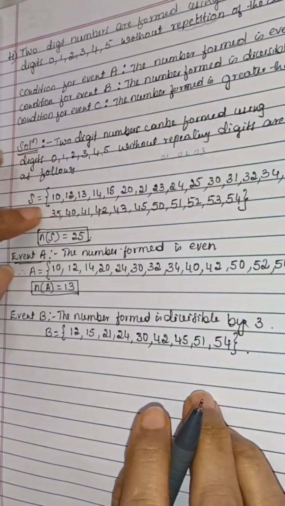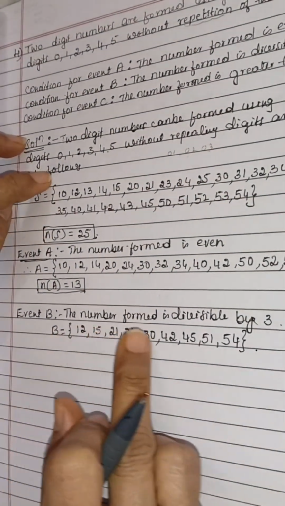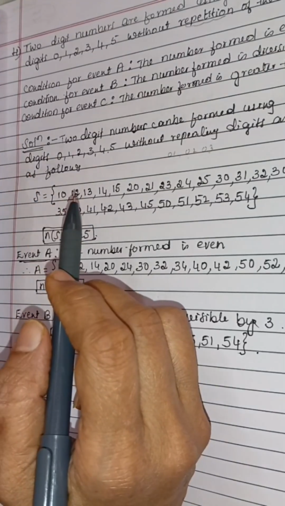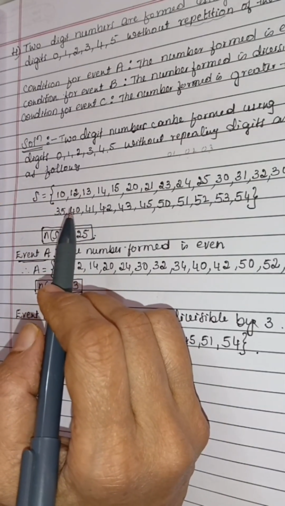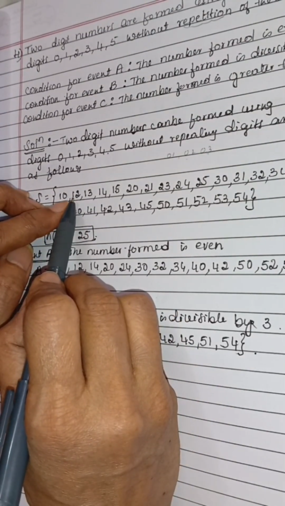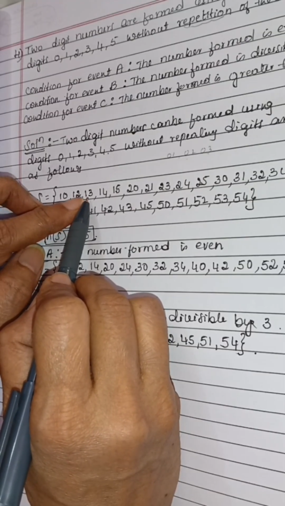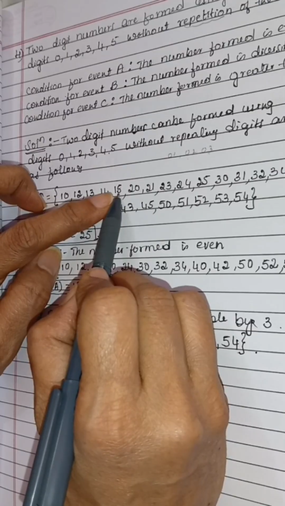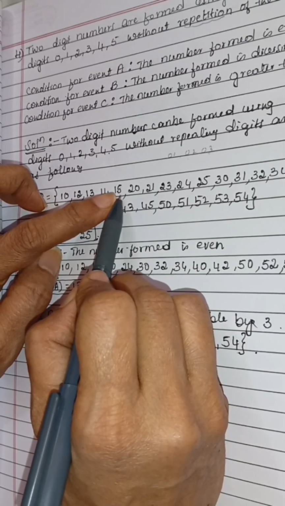Divisible by 3 means, if the number formed is divisible by 3, you have to add both digits. When the sum comes, the sum has to be divisible by 3. 1 plus 2 is 3, and 3 is divisible by 3. 1 plus 3 is 4, not divisible by 3. 1 plus 4 is 5, not divisible by 3. 1 plus 5 is 6, and 6 is divisible by 3. In that way you have to find out.